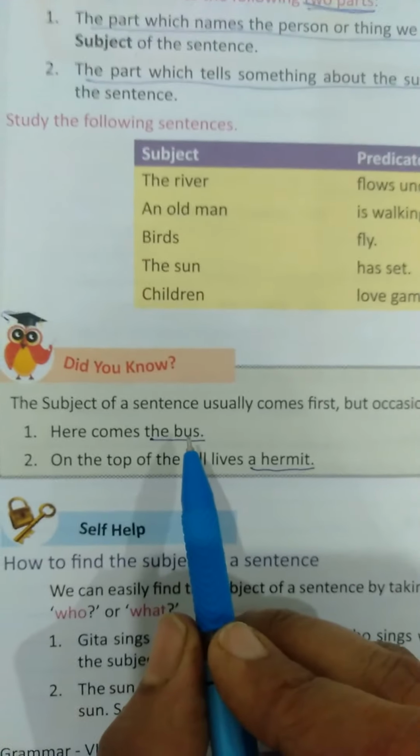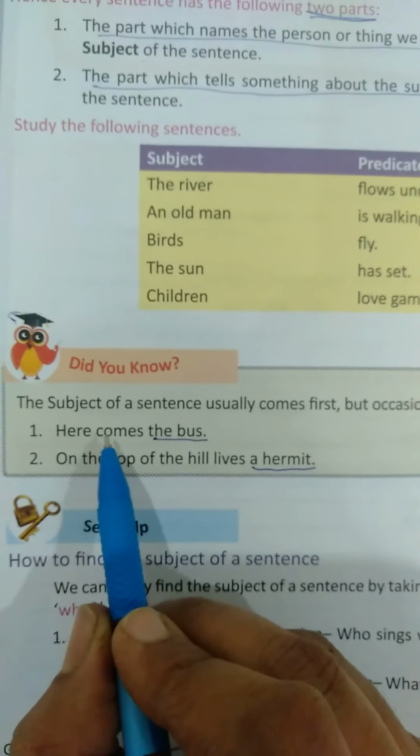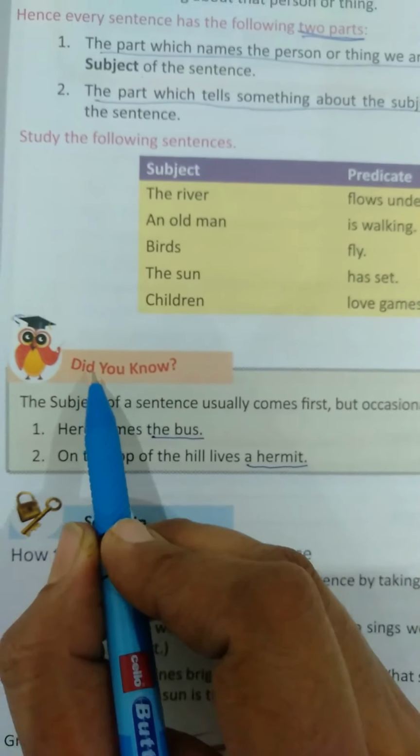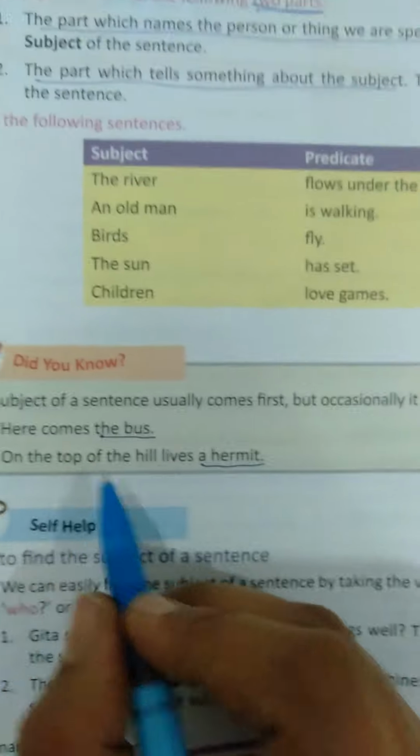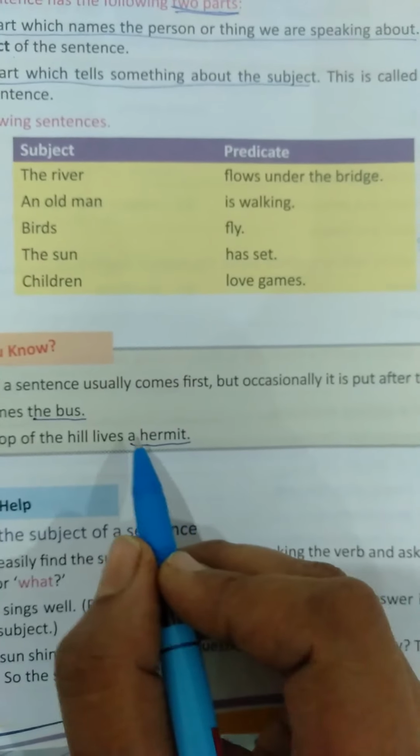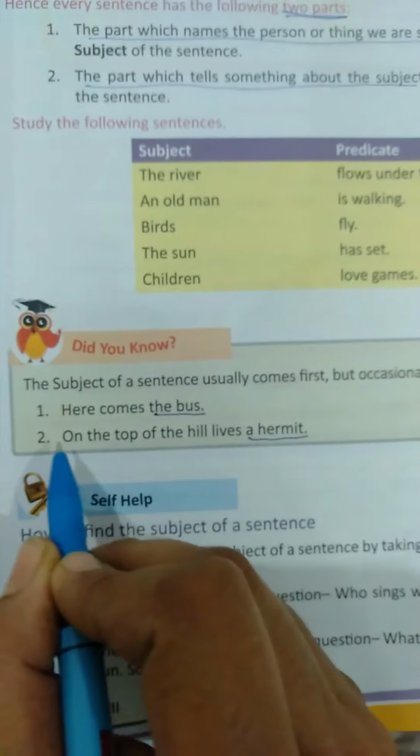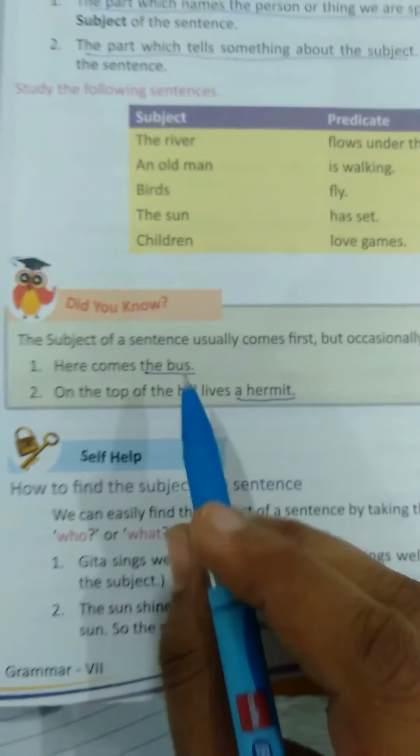Here comes the bus, the bus is the subject, and this is coming after the predicate. That is why they have written, did you know? On the top of the hill lives a hermit. Here also, a hermit is the subject, but it is given after the predicate. So this is going to be there.